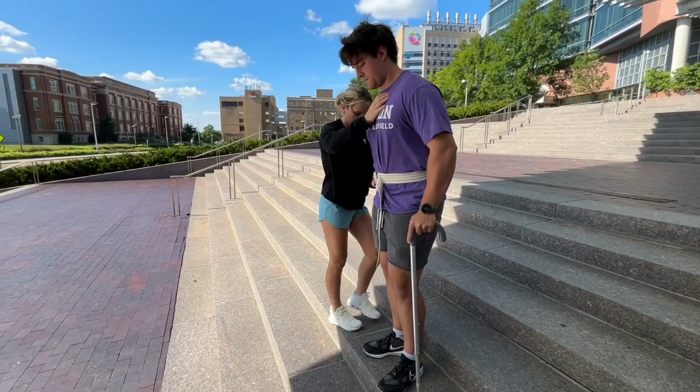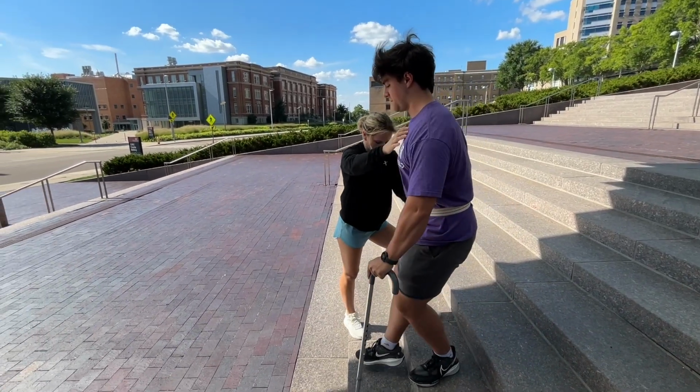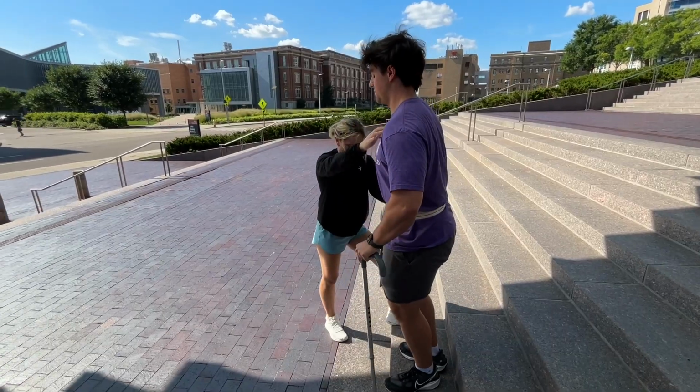Patients are encouraged to take their time and place both feet on the same stair to gain and control their balance before continuing up or down another step.